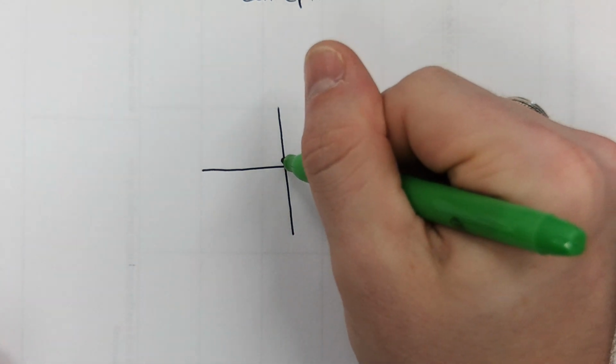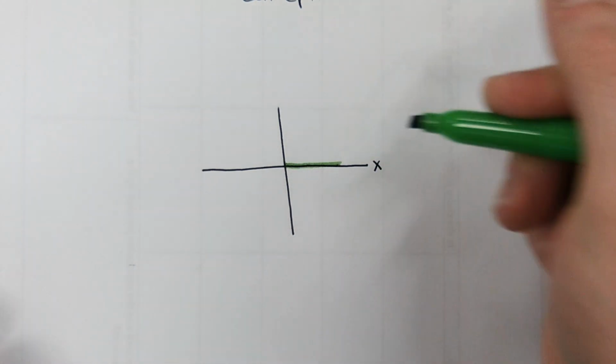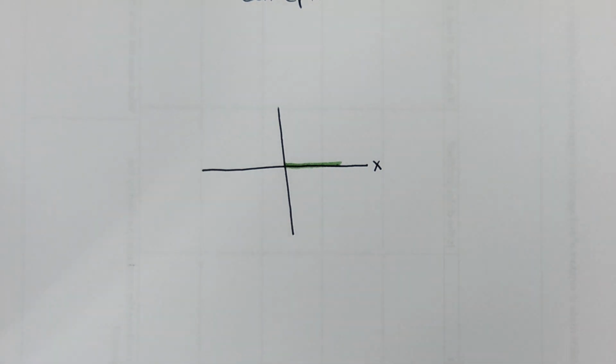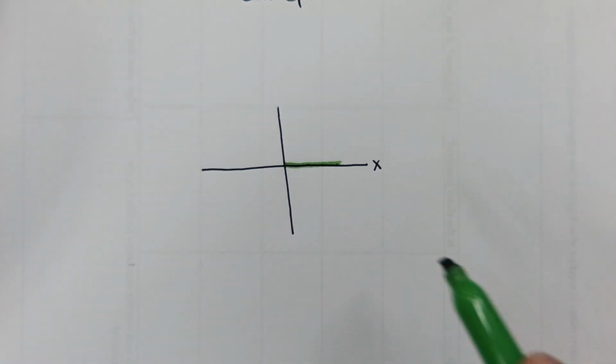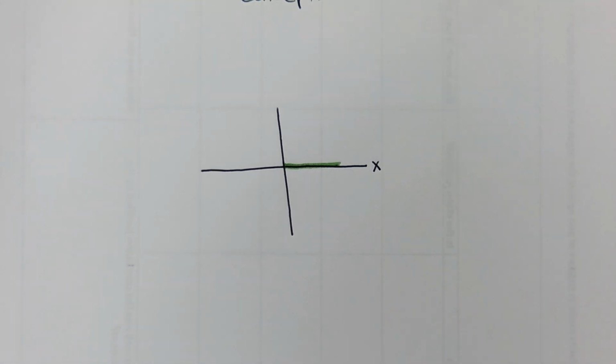We would call that the initial side. Now, when an angle is in standard position, the initial side is always the positive x-axis, always. The terminal side is the side of the angle that we can see when we're doing trigonometry.